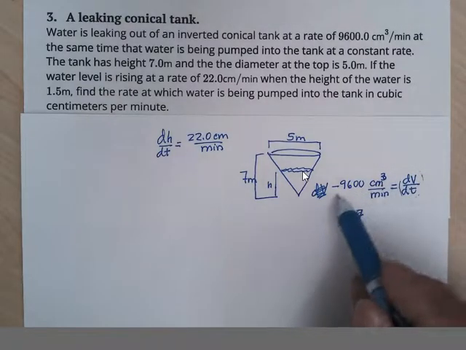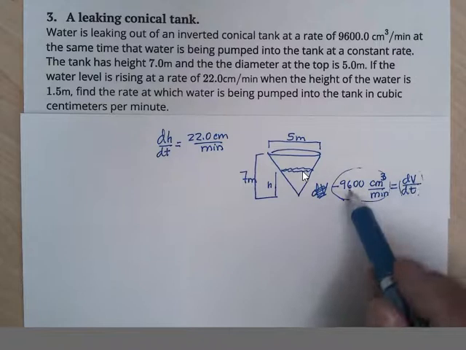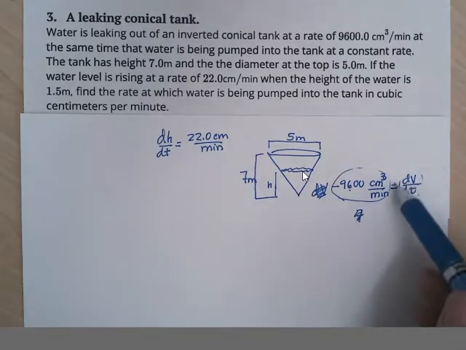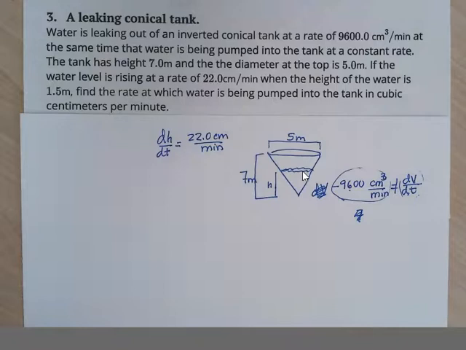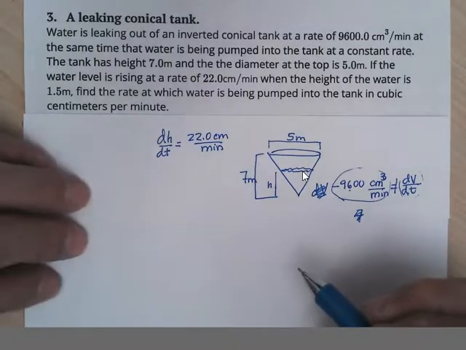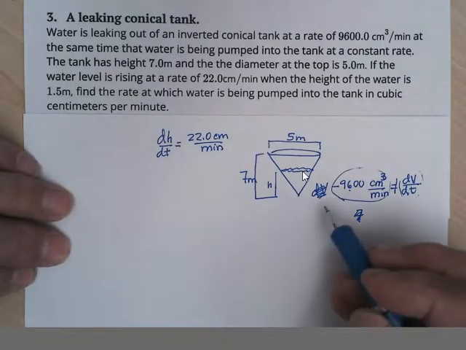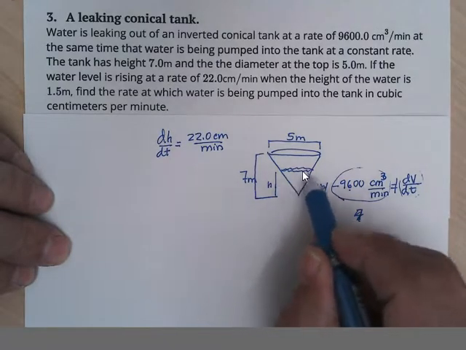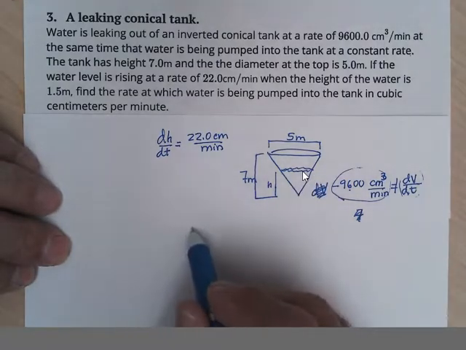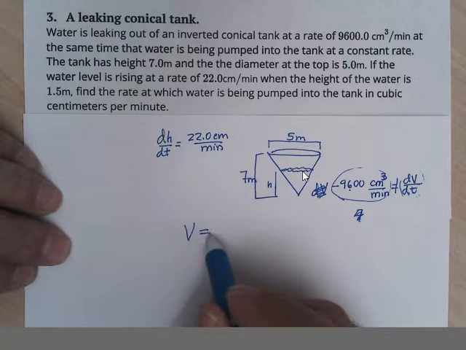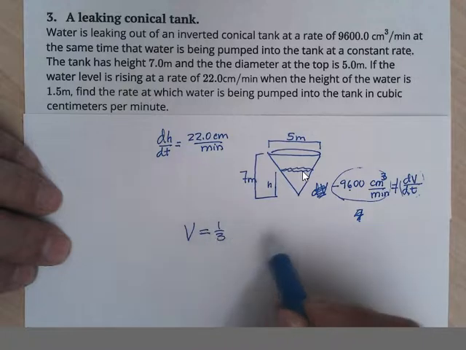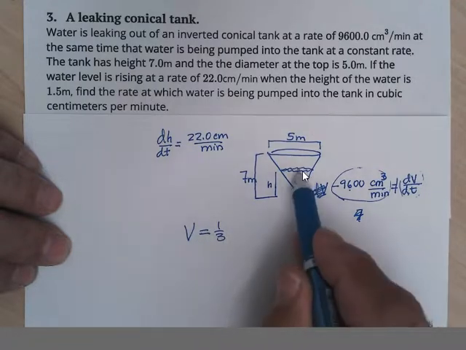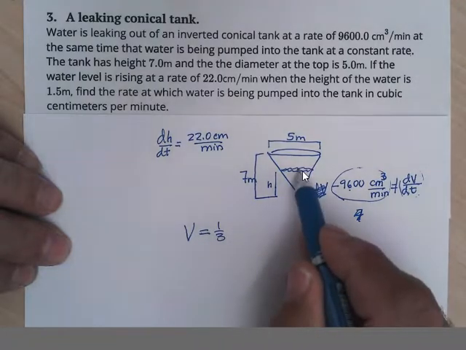This is how the volume is changing because of the leak, but it's not all of the volume changing. So it is not true to say that that's the change in the volume. Okay? So, what's the relationship here? Well, the volume of the water that's in there is 1/3, because it's a cone, area of the base, well, that's changing.